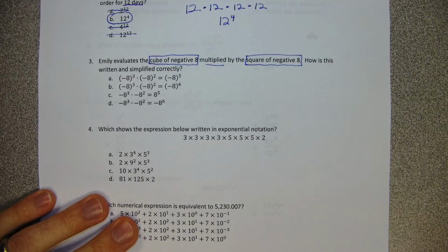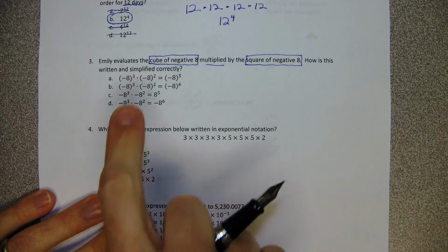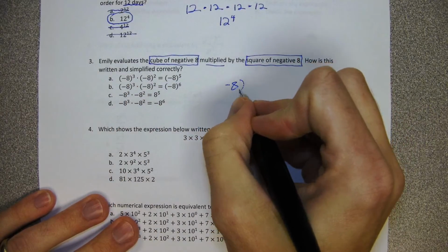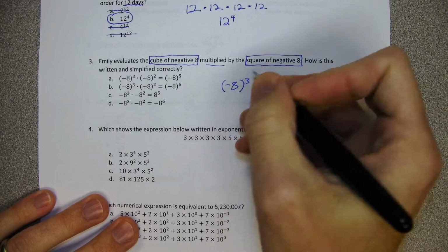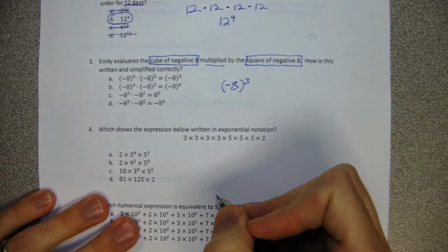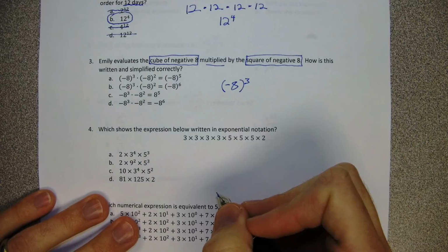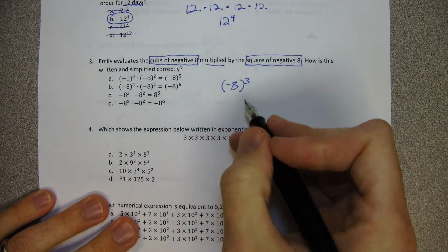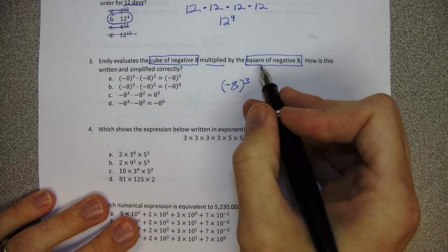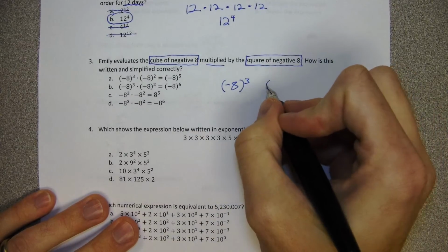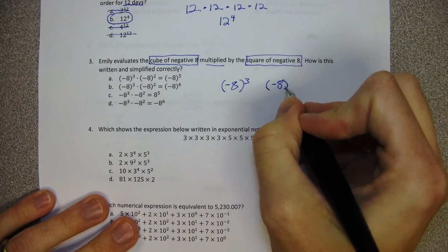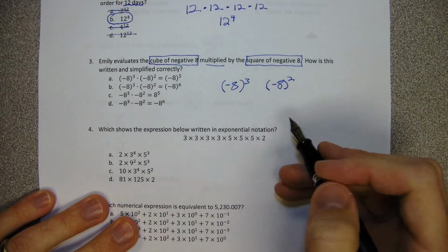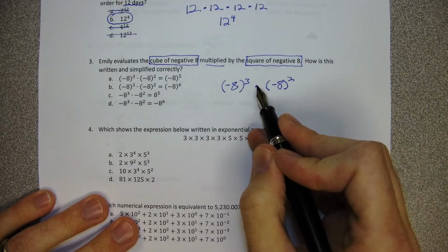All right, well, it helps sometimes if you can come up with your own answer. So if I were to work this out, the cube of -8, I would write it this way. -8 to the 3rd power. Again, it says the cube of -8, not the cube of 8 and then make it negative. So we need those parentheses. Also, it says the square of -8. So let's do that. Not -8 squared. So that's how those would be written. Notice we're multiplying them together. So we'll write it like this.